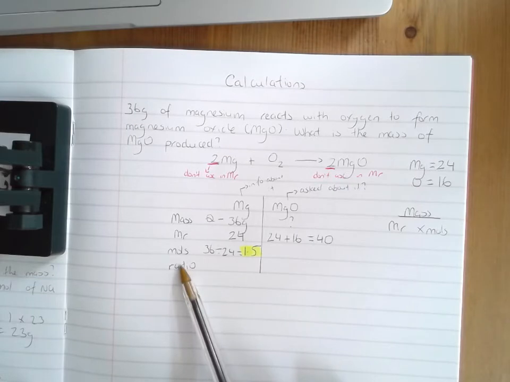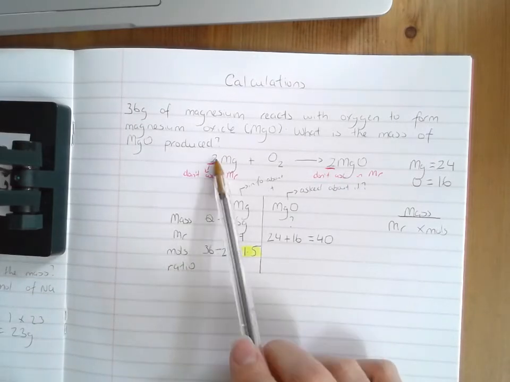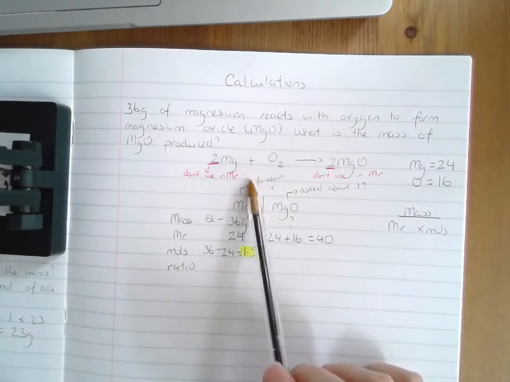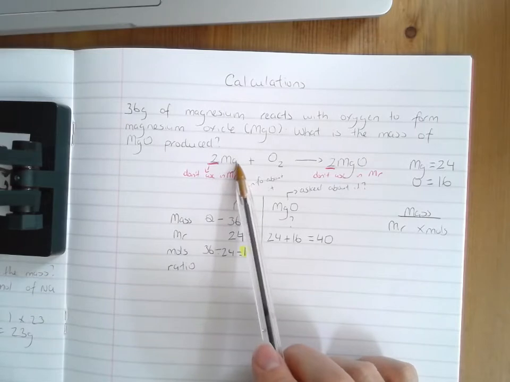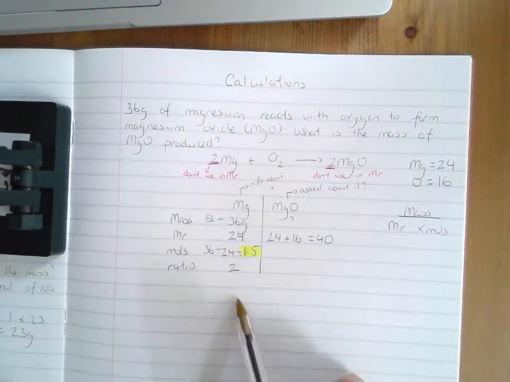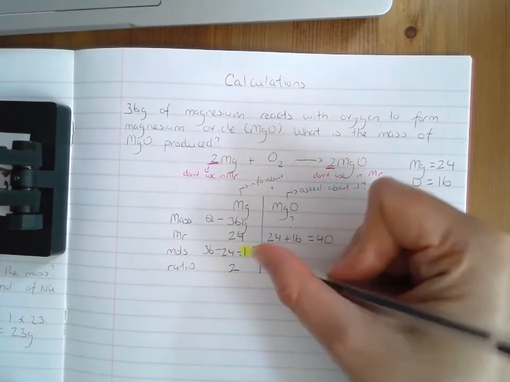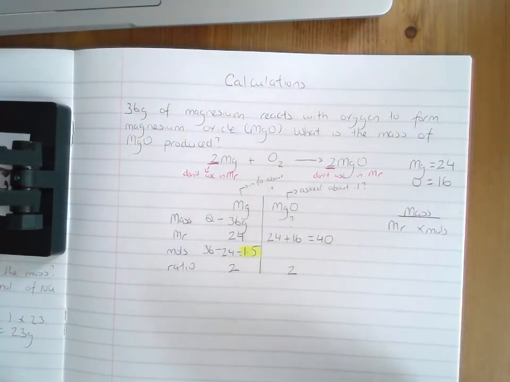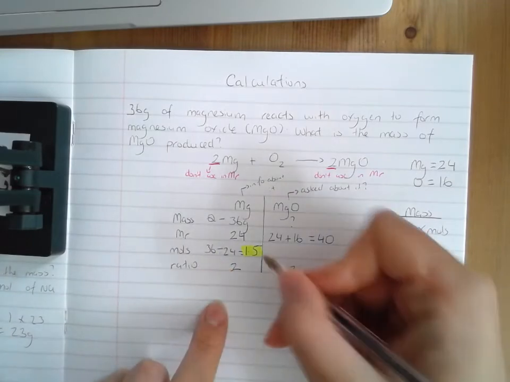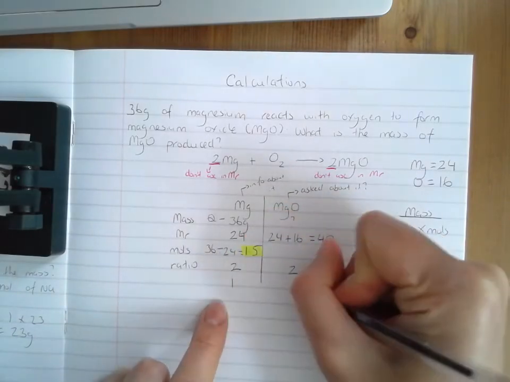That's when ratio is going to become important, all right? And when you are writing in the ratio, that is when you use the big numbers from the balanced chemical equation. All right, so there's a big number 2 in front of magnesium, so I put that down here in my ratio. There's a big number 2 in front of magnesium oxide, so I put that down into my ratio box. And this tells me I've got a ratio of 2:2. I can simplify that ratio to 1:1.